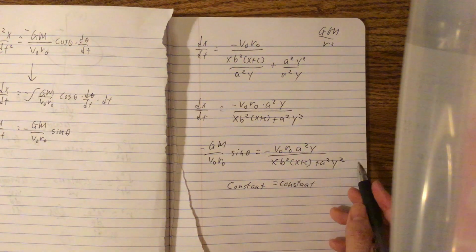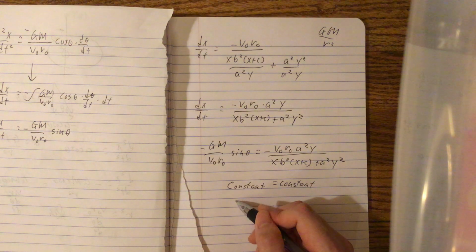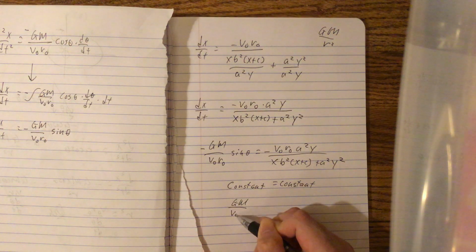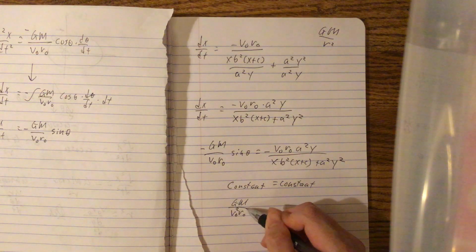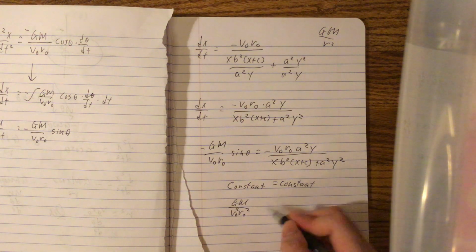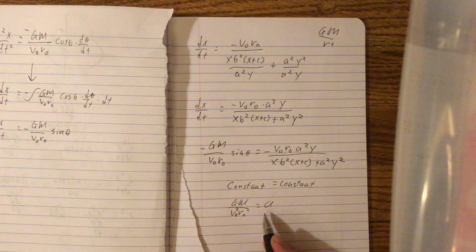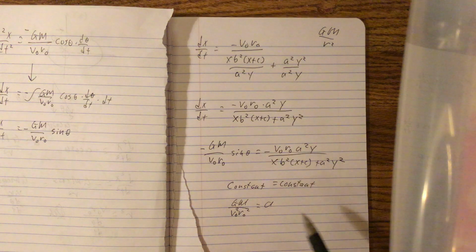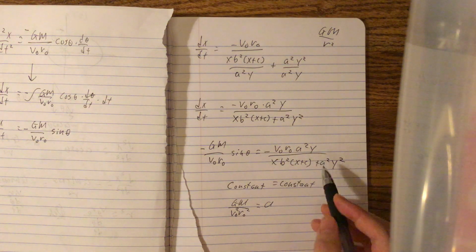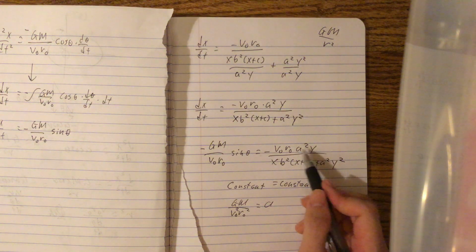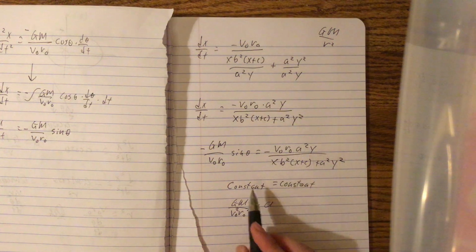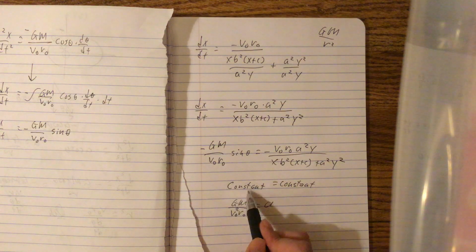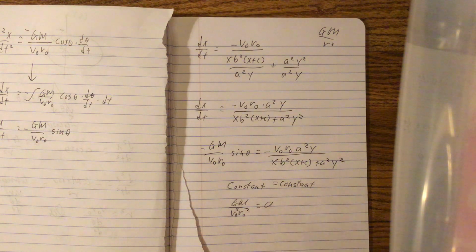So let's say I achieve something like, this is just random by the way, GM over v naught r naught squared equals a. If I do this, I get constant equal constant, and that means I already proved Kepler's first law. So if I can manipulate this equation so that all the y's and x's cancel out, and I'm only left with a constant equal to a constant, then I'll be good.